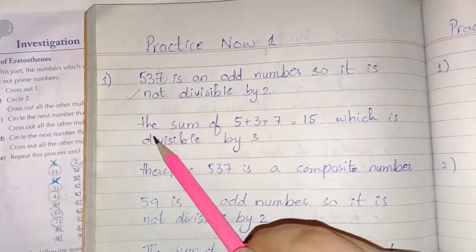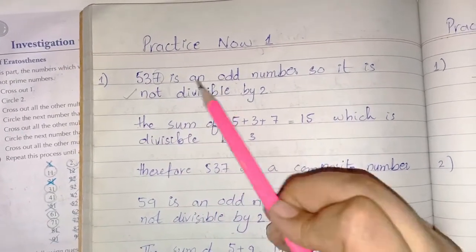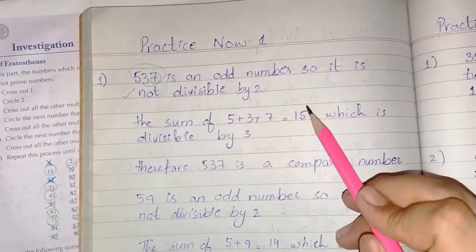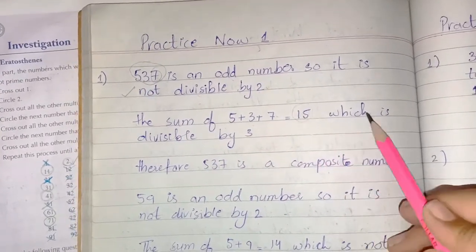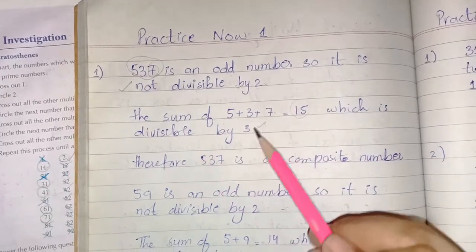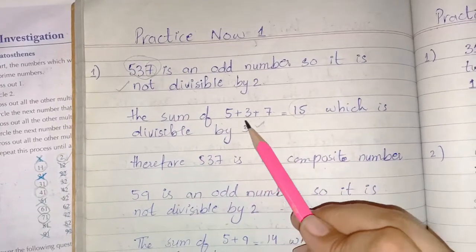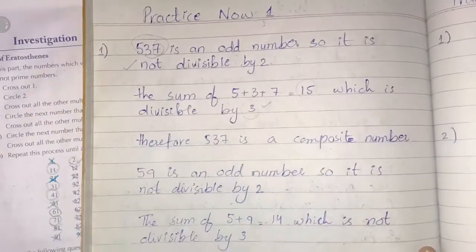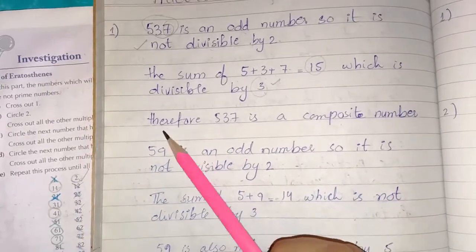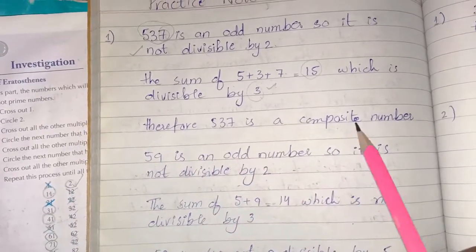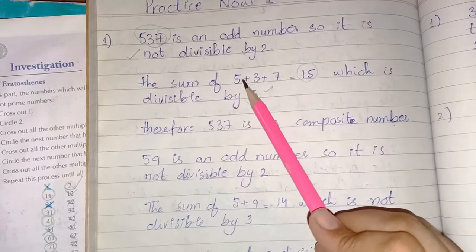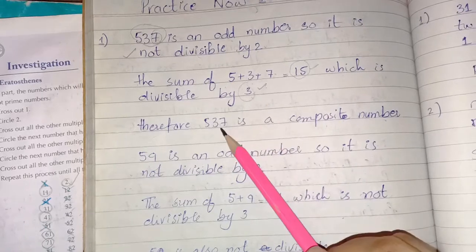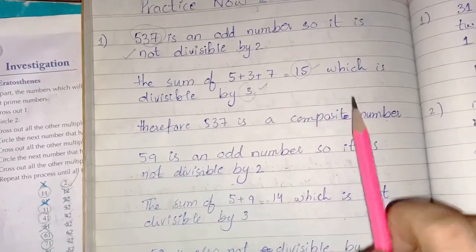First step, the sum of 537, it means we have to add all the digits of 537, which is 15, which is divisible by 3. So if the number is divisible by 3, it means it is not a prime number because a prime number has only 2 factors. So therefore 537 is a composite number because if we add the digits of 537, the answer is 15, which is divisible by 3. So the number is a composite number.